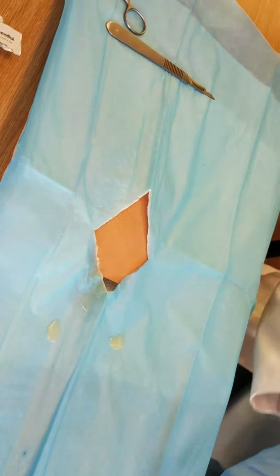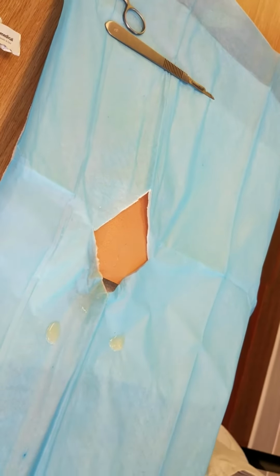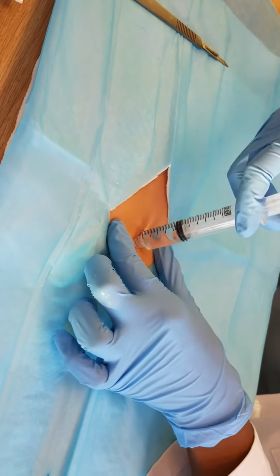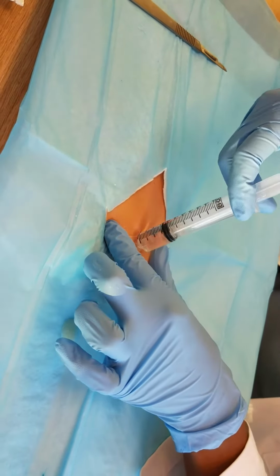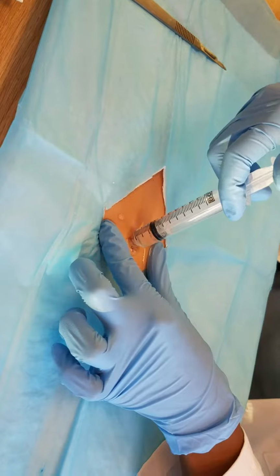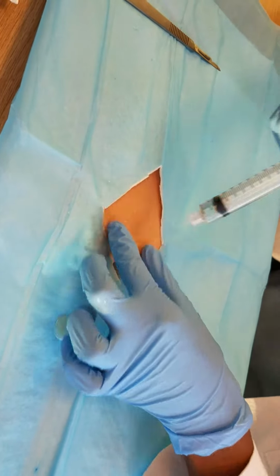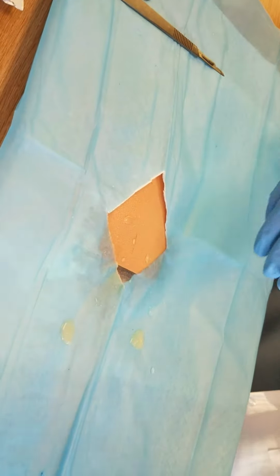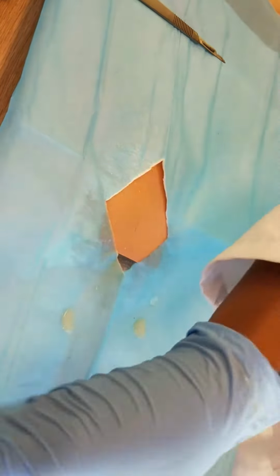Okay, and now you want to thoroughly irrigate the abscess with normal saline before any gauze is inserted. So I'll just push some in there. Okay, just going to slightly pat it a little bit.